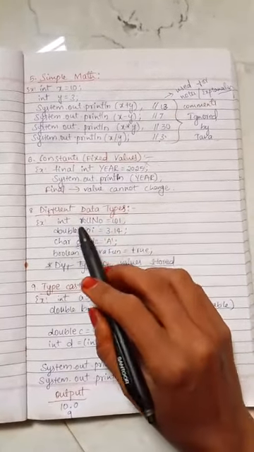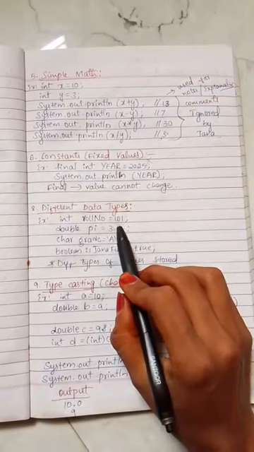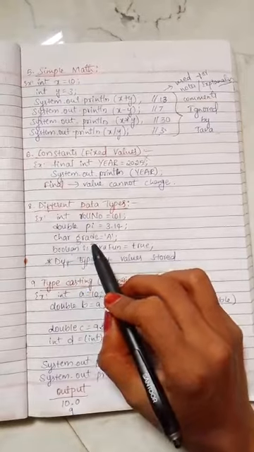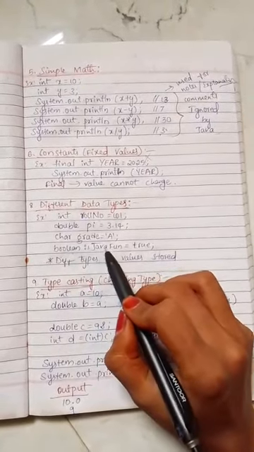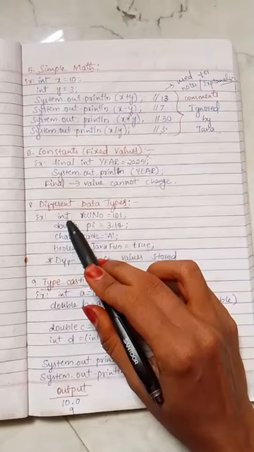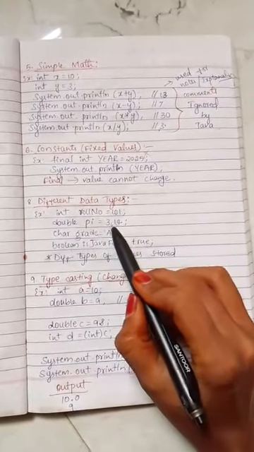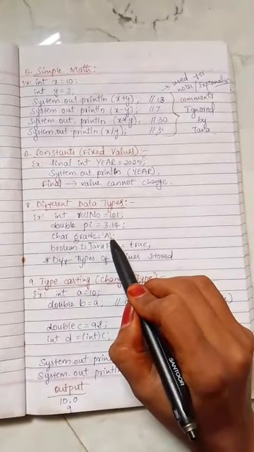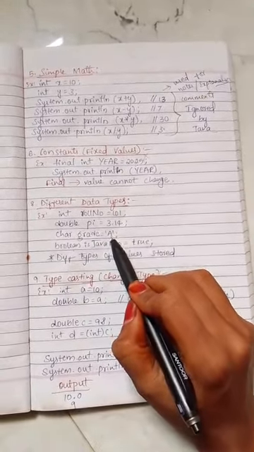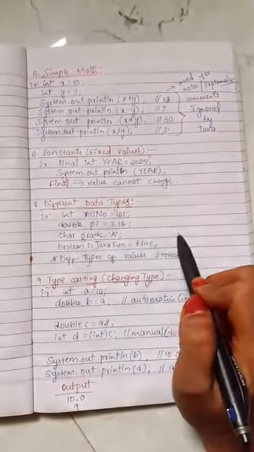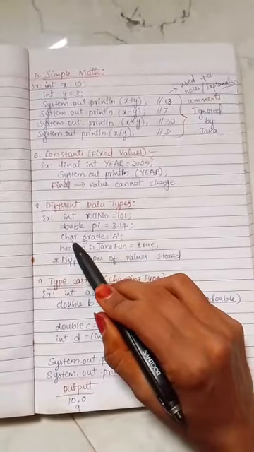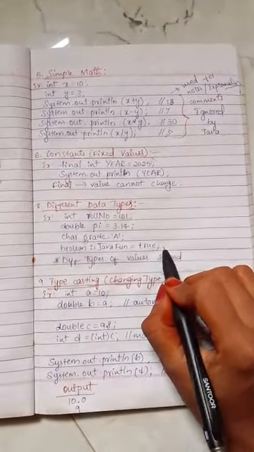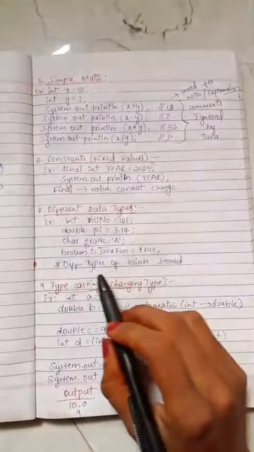Different data types. Int rollNumber is equal to 101. Double pi is equal to 3.14. Char grade is equal to A. Boolean isJavaFun is true. Integer is used to store numbers. Double is for fractional values. Character is for a single character, that is A, B, C, D like that. Boolean is true or false, we use boolean for that.